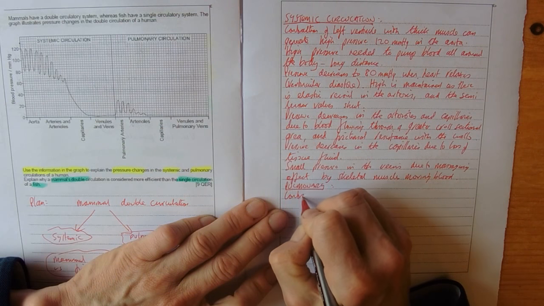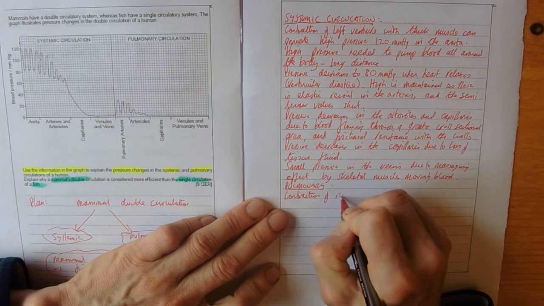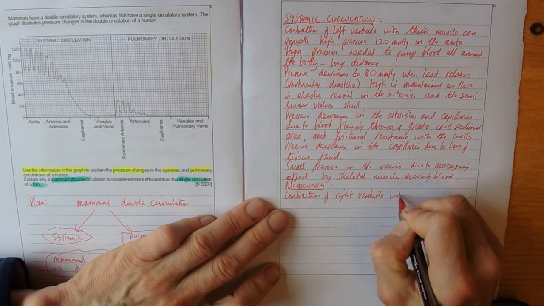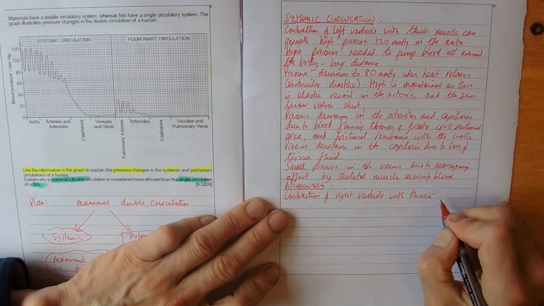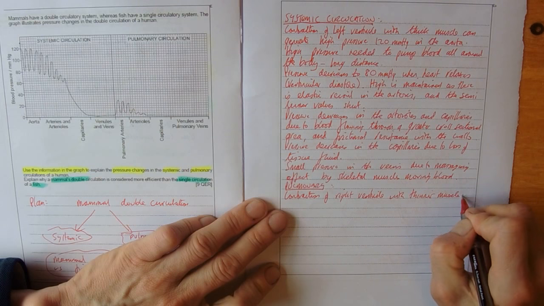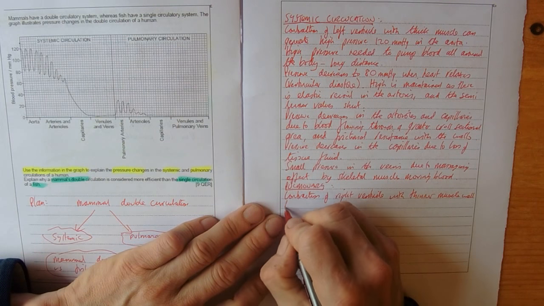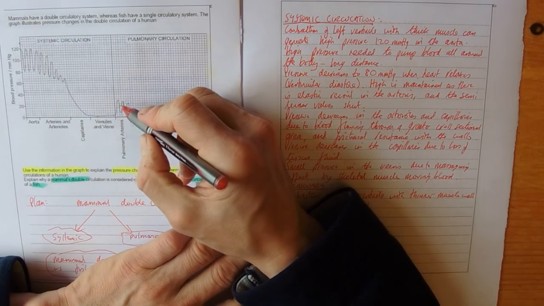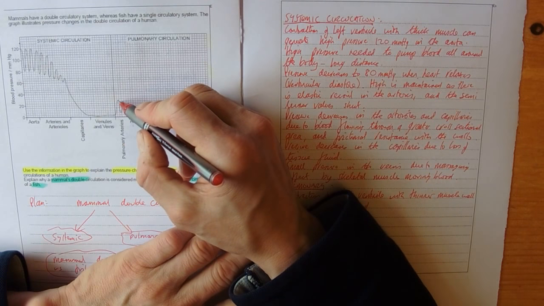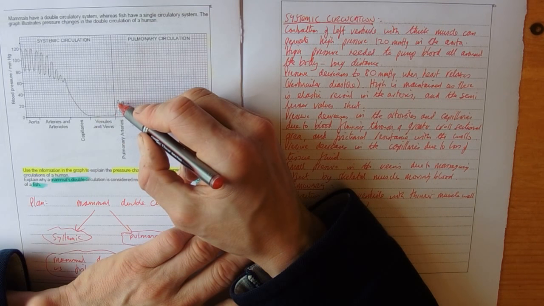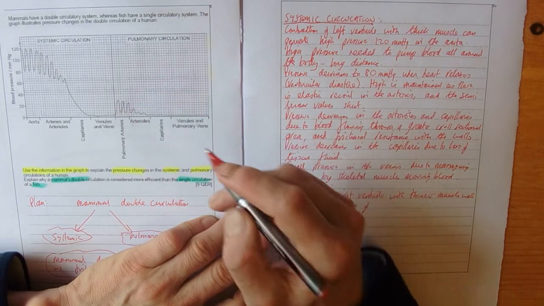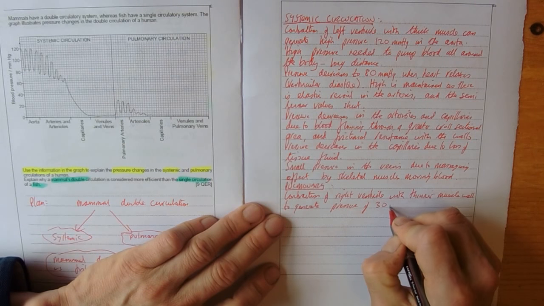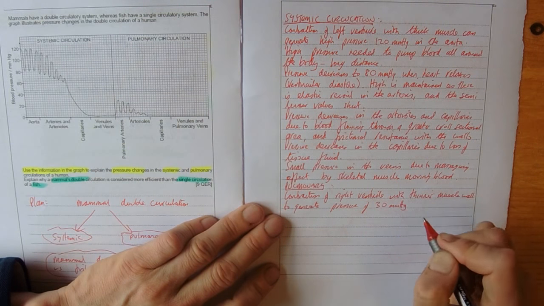So contraction of right ventricle with thinner muscle wall to generate pressure of, what do we have, 20, maybe 25, 30, hard to read. Pressure of about 30 millimeters of mercury.